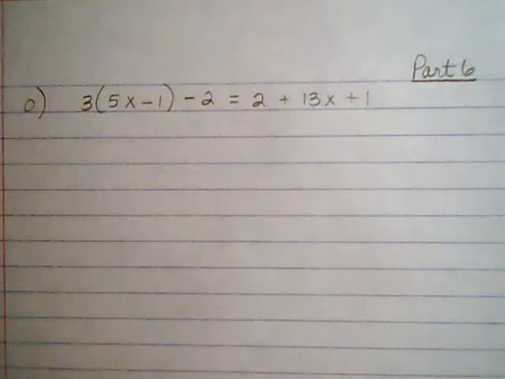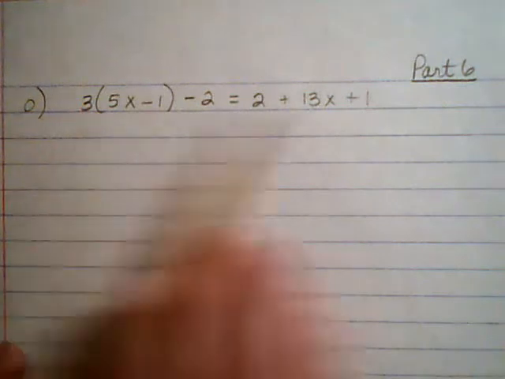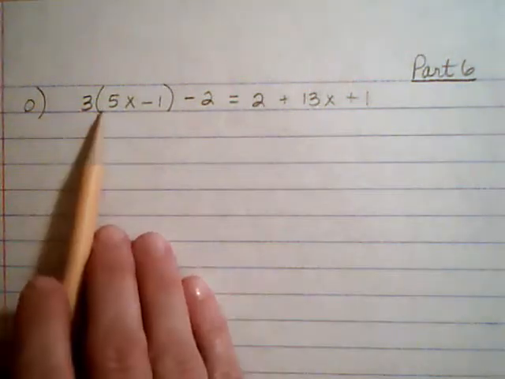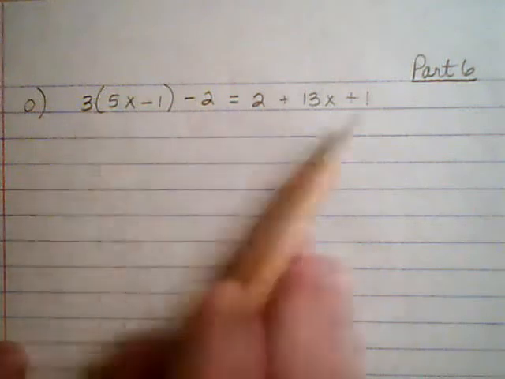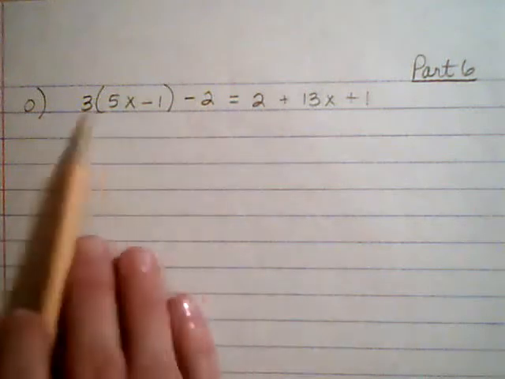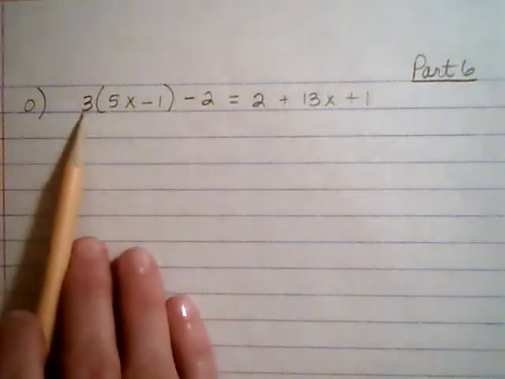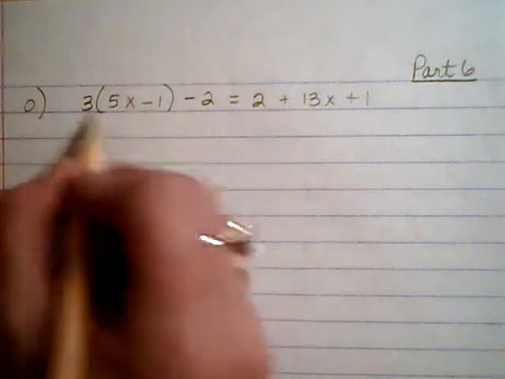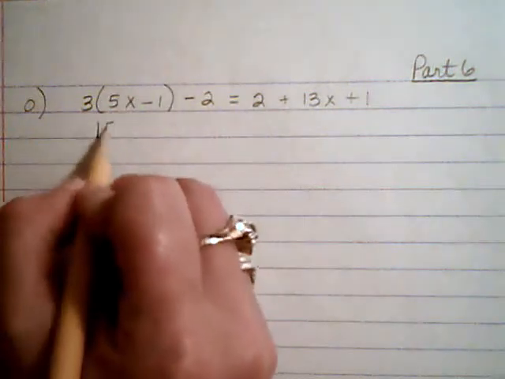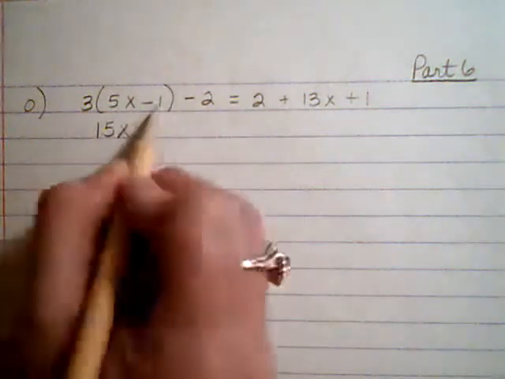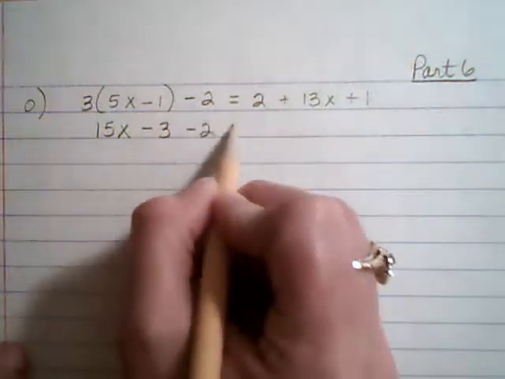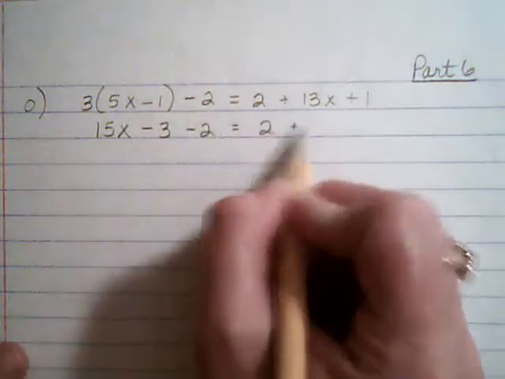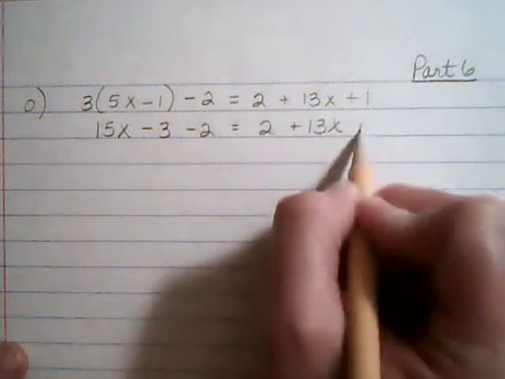Okay, problem O. Looks like a long one, but again, if you just start with that list of steps that I gave you, we do have parentheses to clear. So that's the first step I'm going to do. Distribute this 3. So 3 times 5x would be 15x. 3 times negative 1 would be negative 3. And then everything else I'm going to bring down exactly like it is.